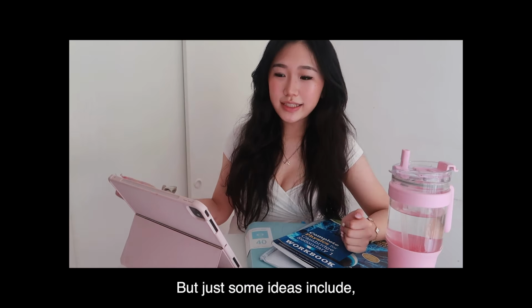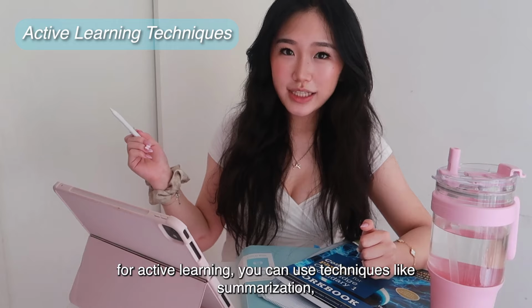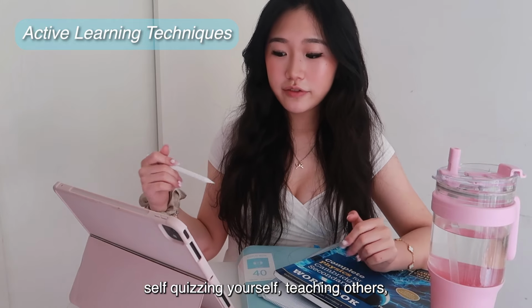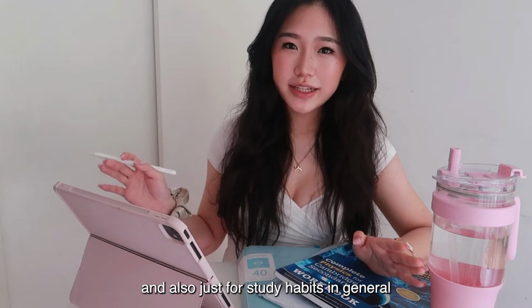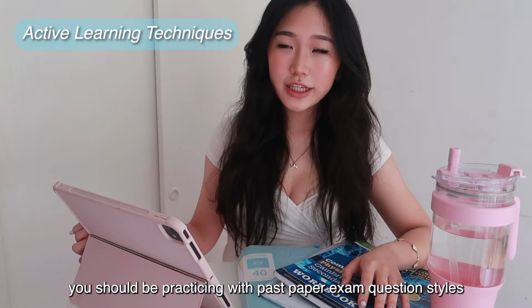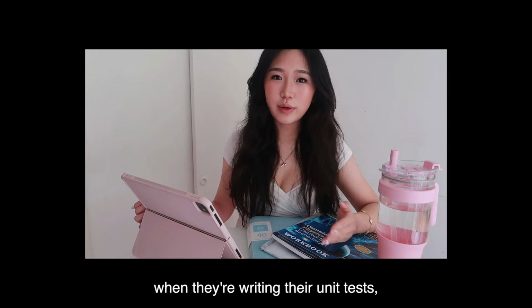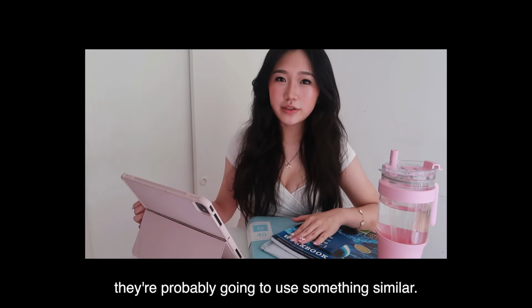But just some ideas include, for active learning, you can use techniques like summarization, self-quizzing, teaching others. And also for study habits in general, you should be practicing with past paper exam question styles and formats, because when teachers are writing their unit tests, they're probably going to use something similar.